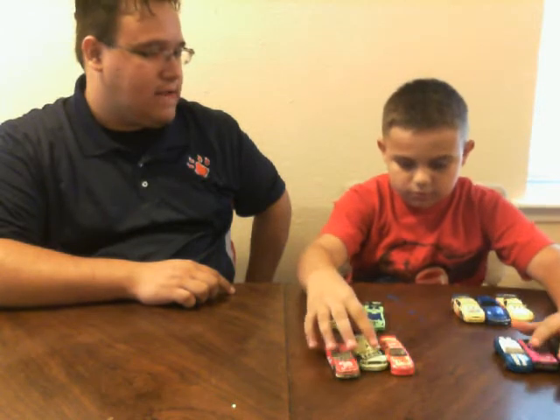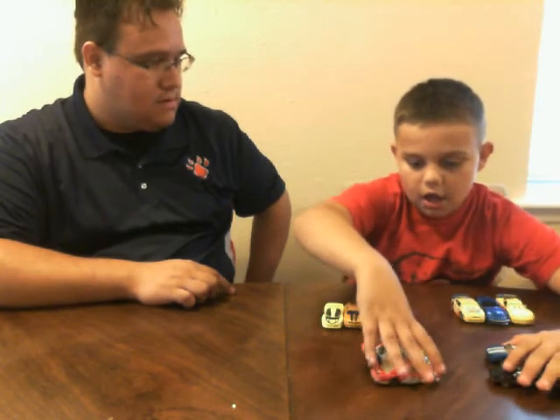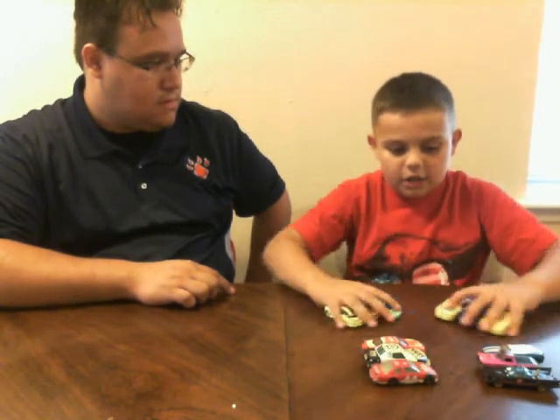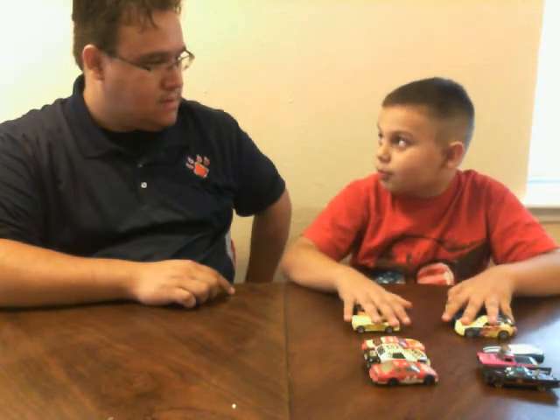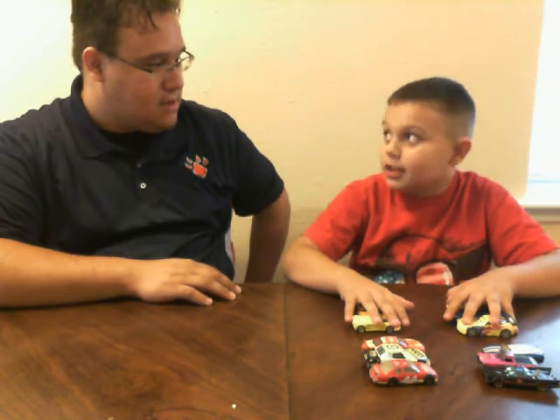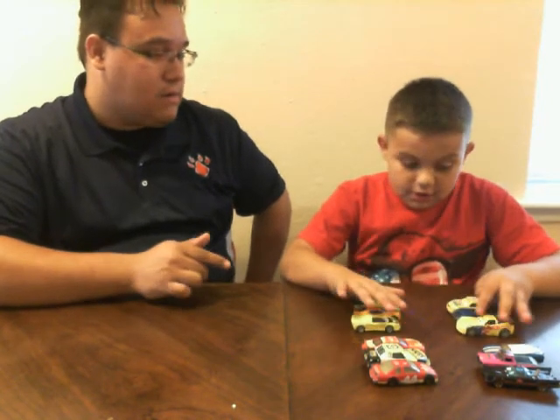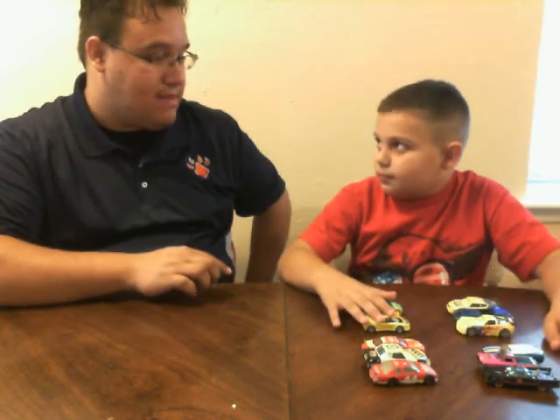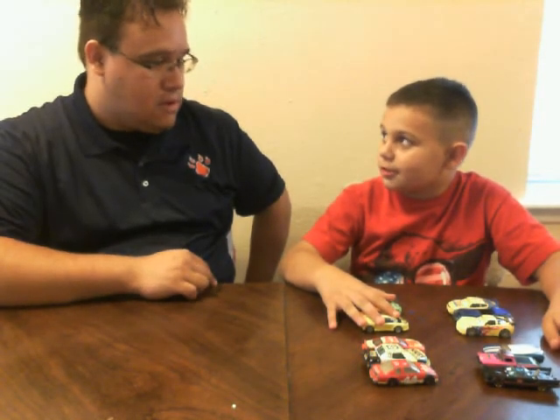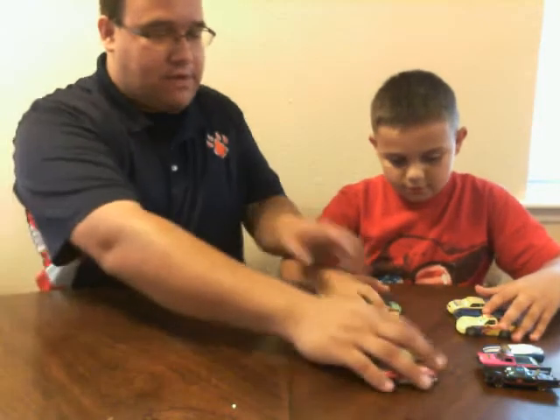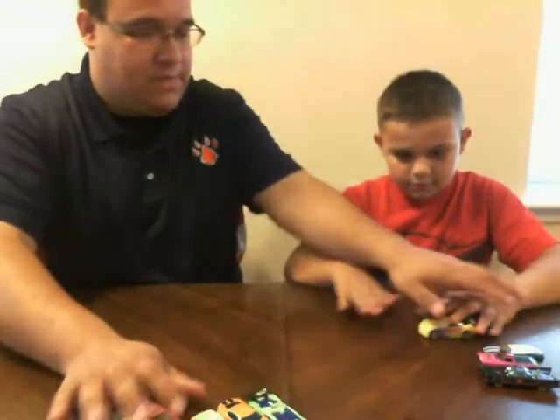Okay, but how do you know that they're equal? What does that word mean? That there are 3 cars in each group. Oh, so all the groups are the same size? Yes, sir. Okay, so really what we're trying to do when we're breaking up these groups is to make them all the same size. That's what we mean by the word equal? Yes, sir.